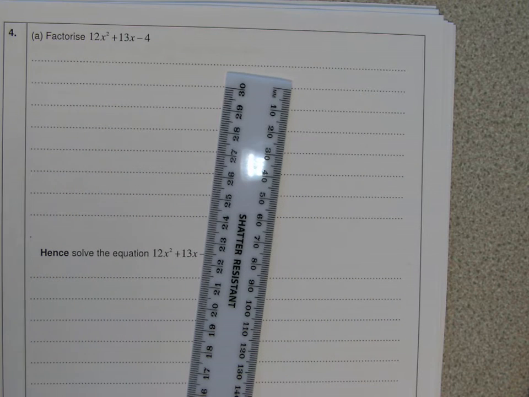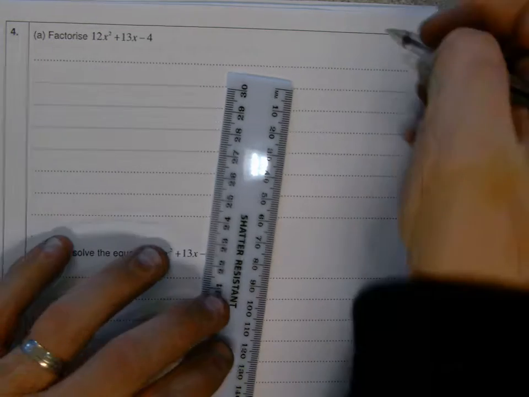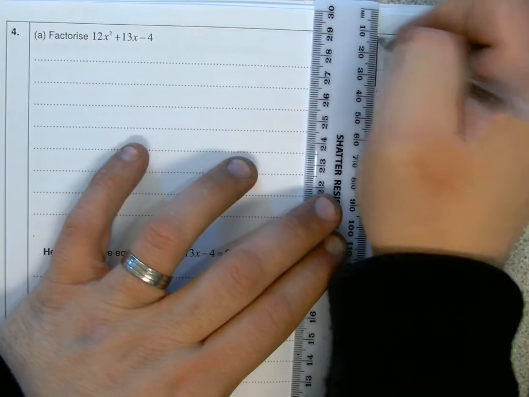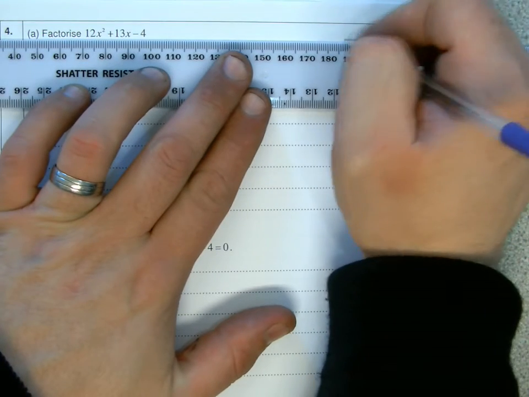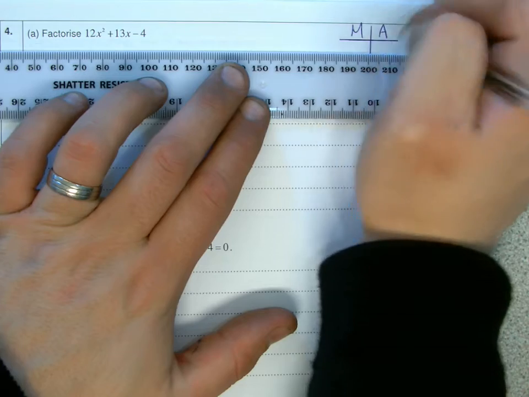Okay, part A here says factorise 12x squared plus 13x minus 4. So it is a quadratic, and they're expecting us to factorise into two brackets. So what we tend to do, don't we? We tend to use this method, and we look for what they multiply to and what they add to, right? So we put m here, add.